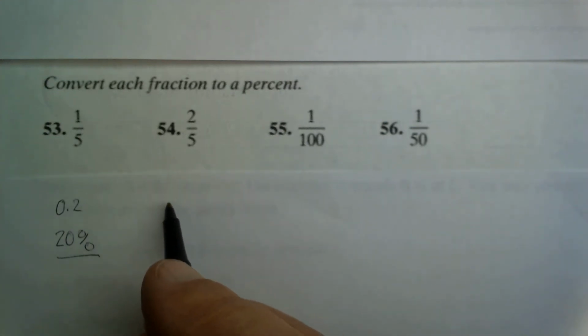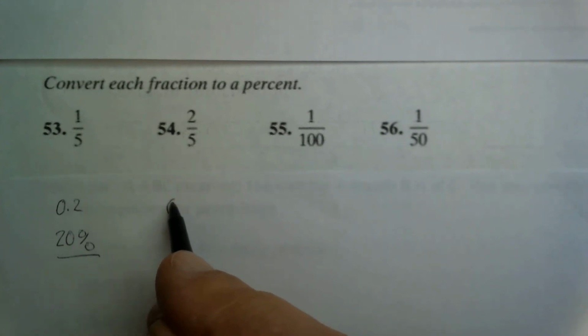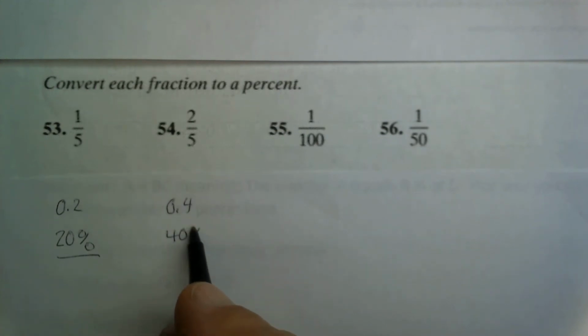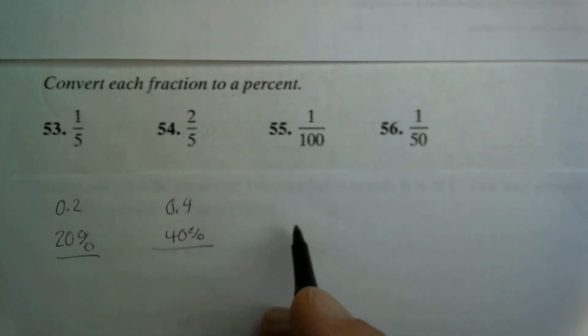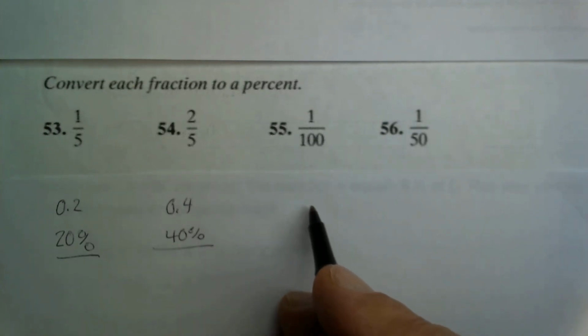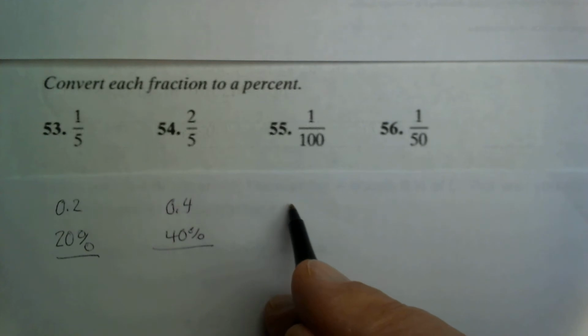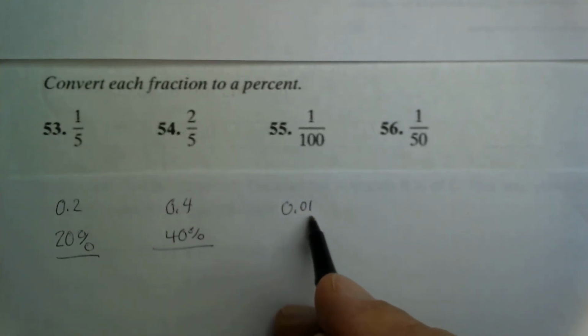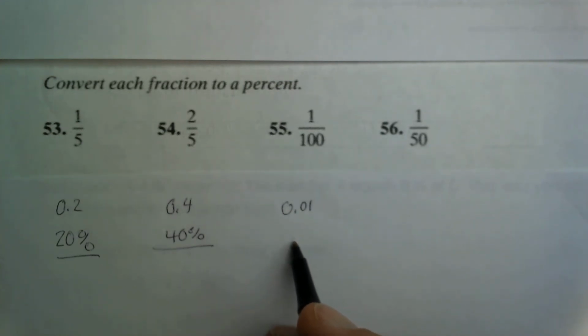And 2/5 in decimal form is 0.4, and you just use your calculator for computing that percentage as a decimal, and so we move the decimal 2 places to the right, and that will be then 40%. And 1/100th, well, that's 0.01, and move the decimal place to the right, and that's then 1%.